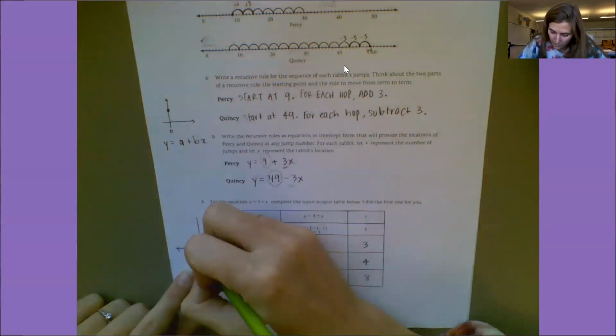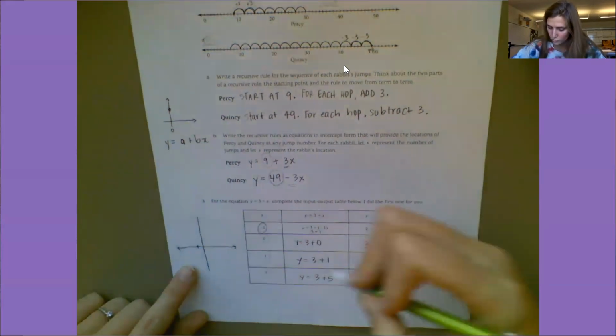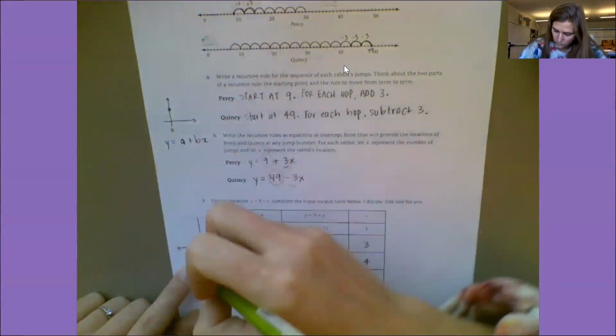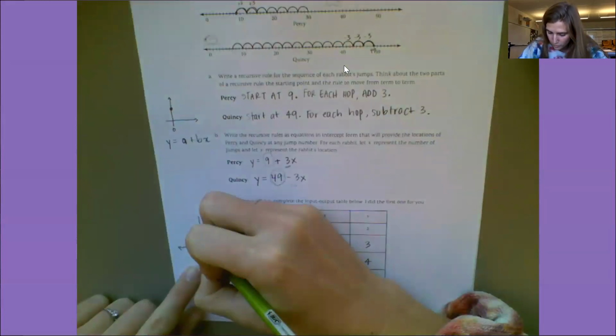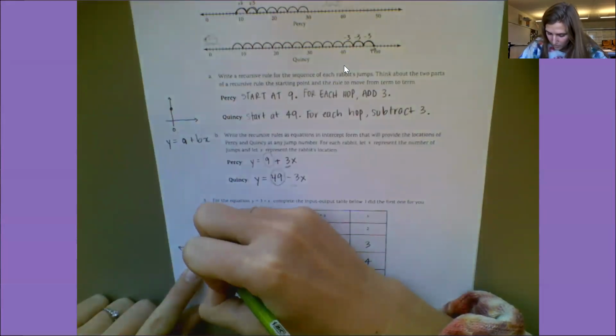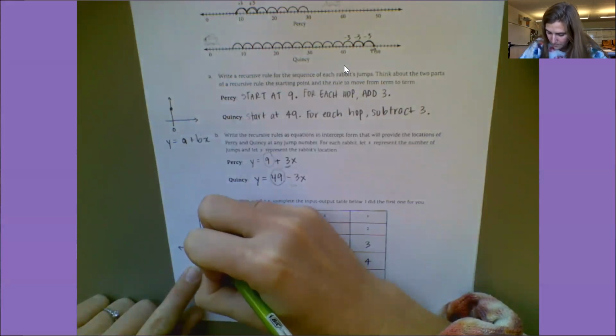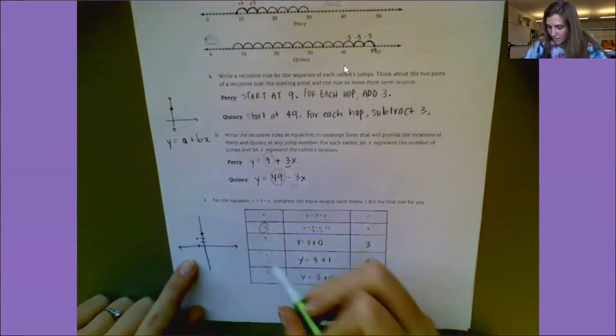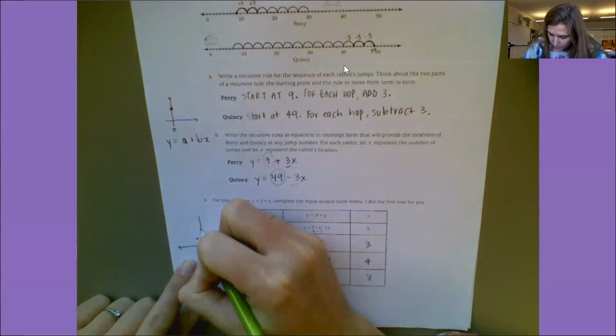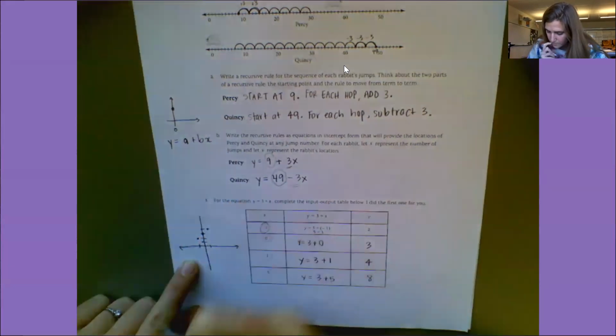So I start with -1, 2, which is right there. And then 0, 3. So I don't go left or right at all. I stay at 0 and go to 3. That is my y-intercept. Then I get 1, 4, right there.